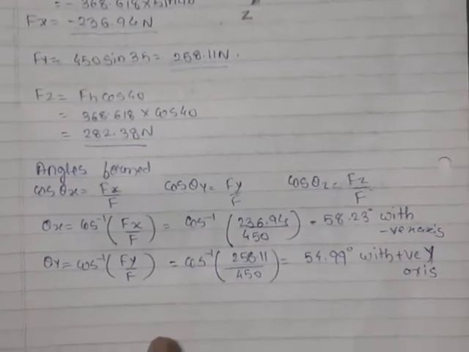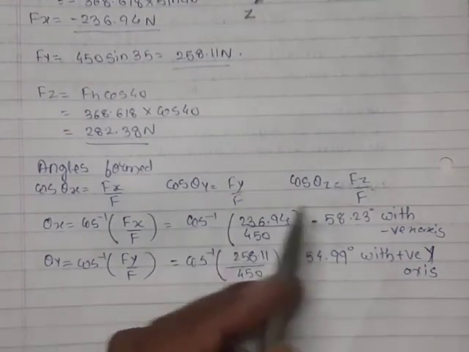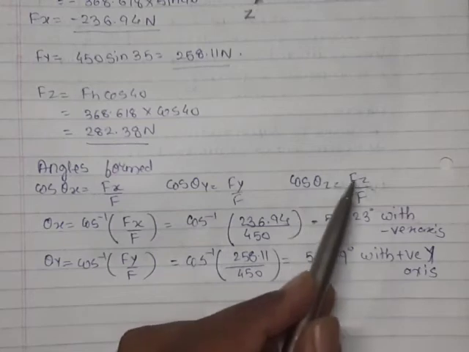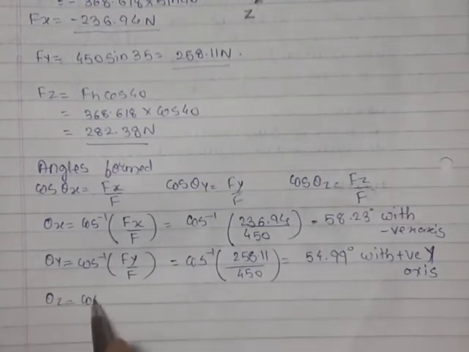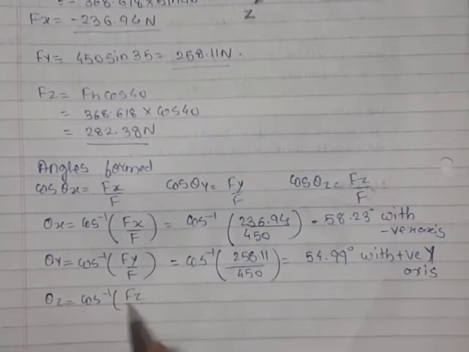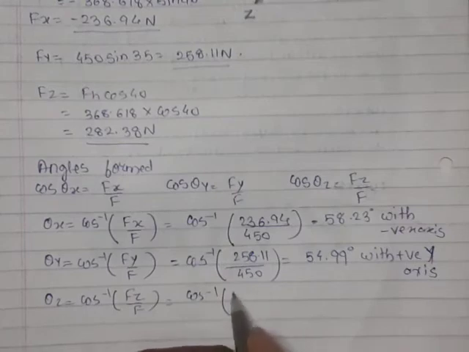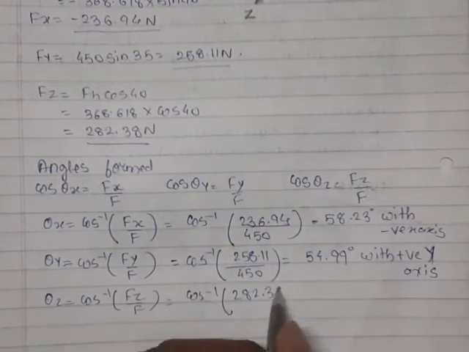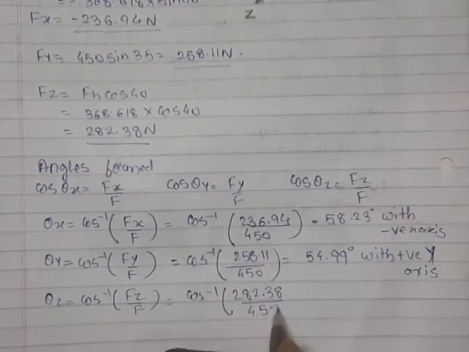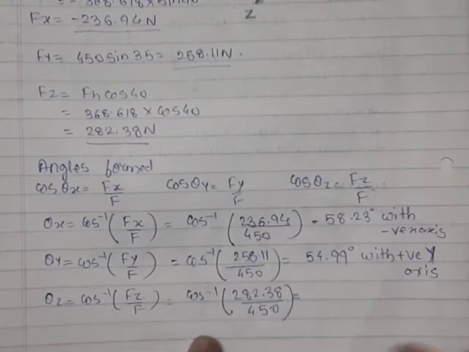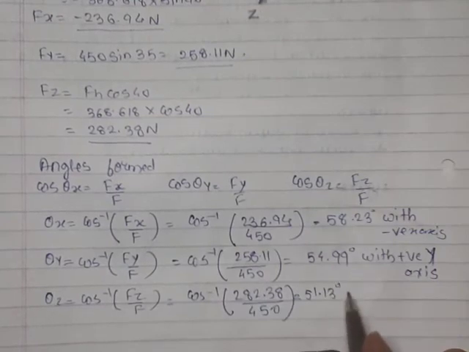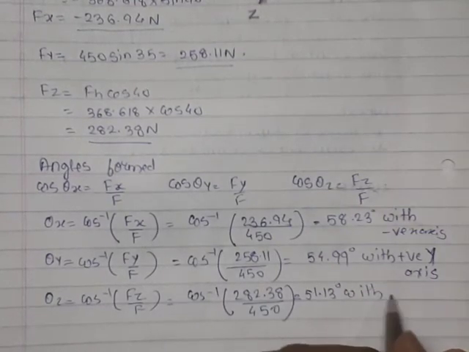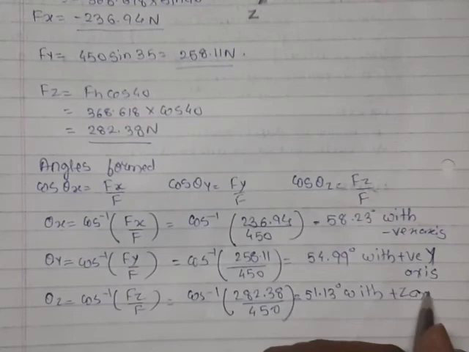Now for cos theta z. Here we have the formula cos theta z equals Fz upon F. Therefore theta z will be equal to cos inverse Fz upon F. We have the value of Fz, which was 282.38, upon 450. So we got the value of theta z equal to 51.13 degrees, and this is the angle made with respect to the positive z axis.